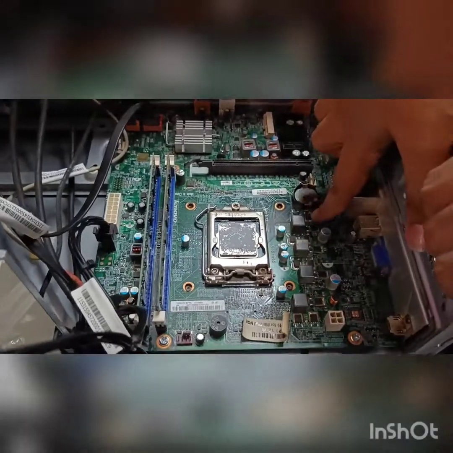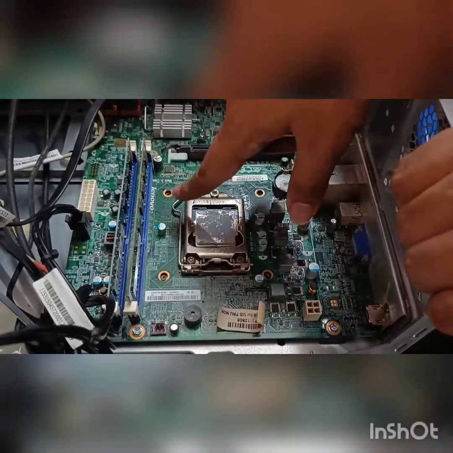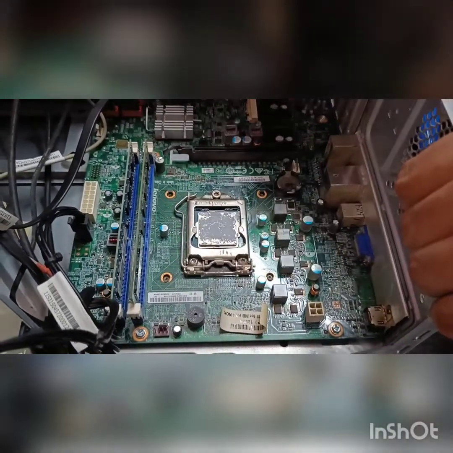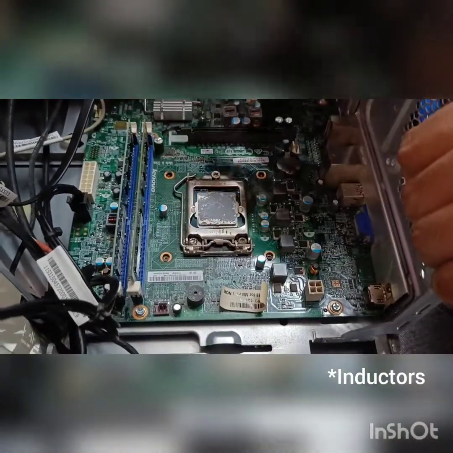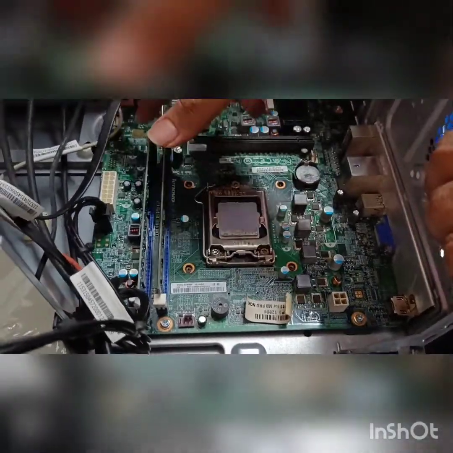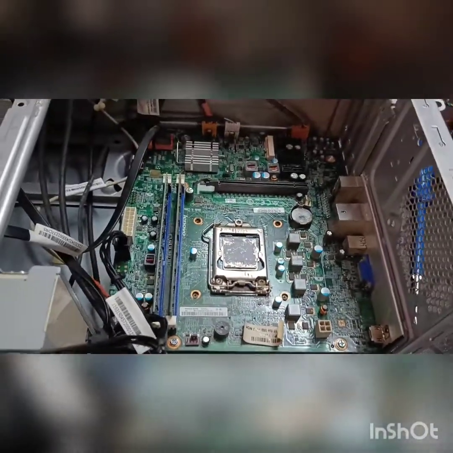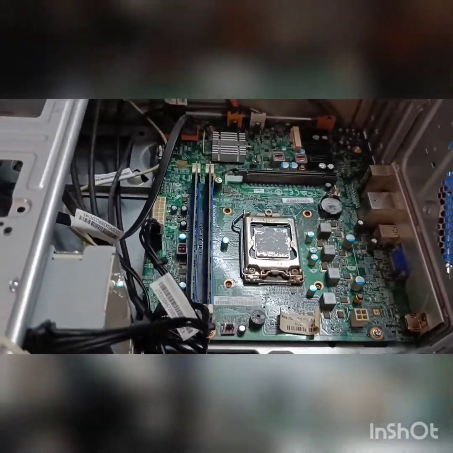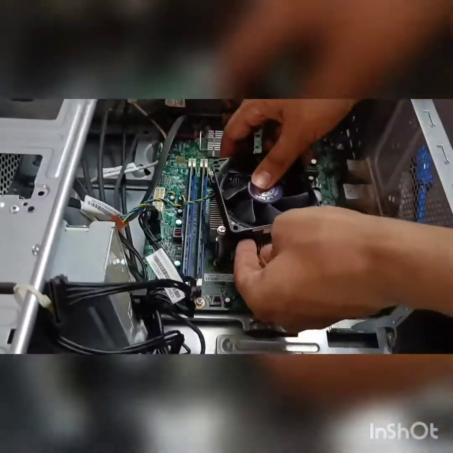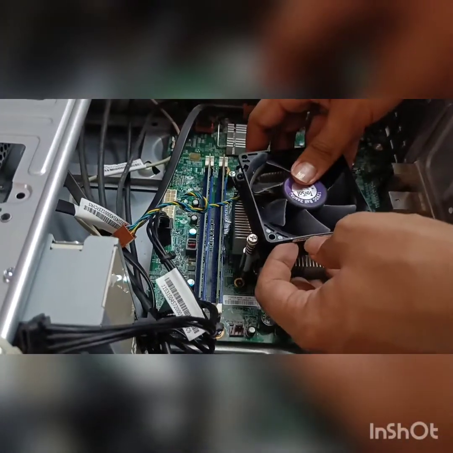You can see certain chips here. There are capacitors, insulators, and also cables connected to this green board. With this, I am now going to reassemble the cooling system over the processor.